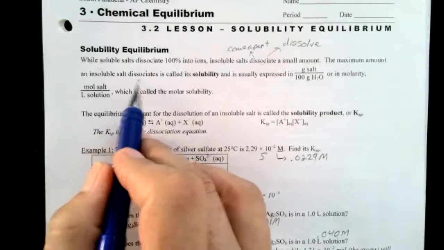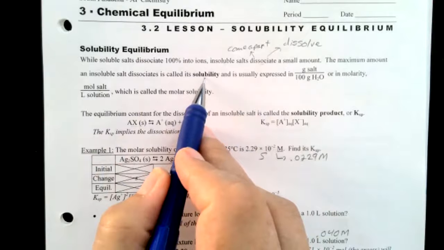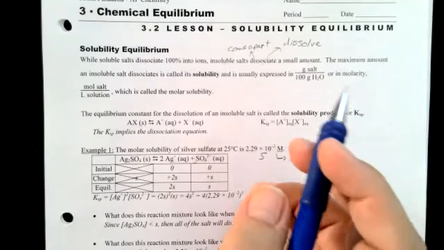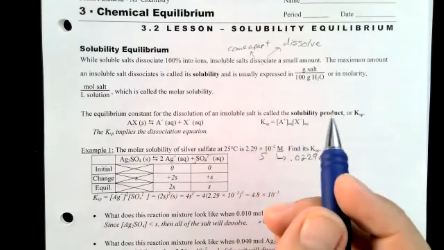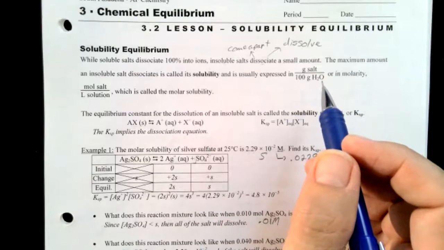So the maximum amount an insoluble salt dissolves is its solubility. So this is the rating of how much it will dissolve. Maybe note to self. And then if you look at solubility tables on the internet, they're often written for industry.